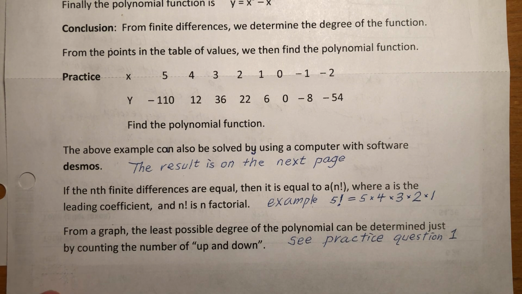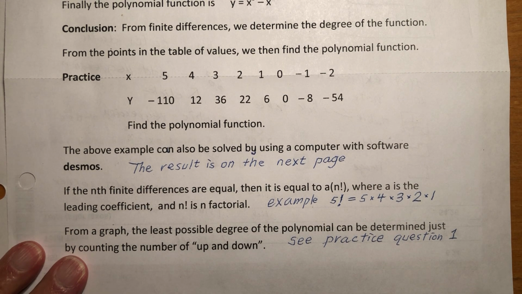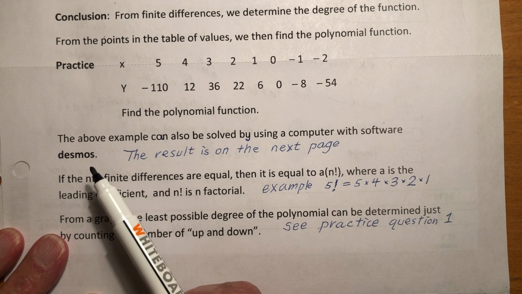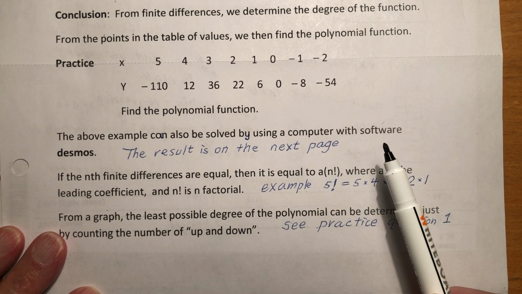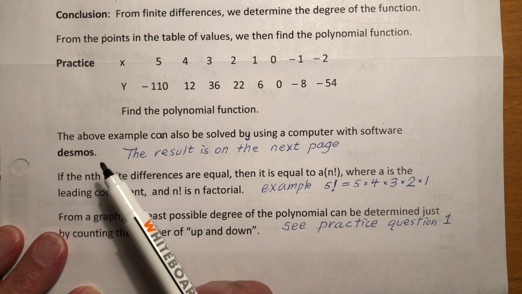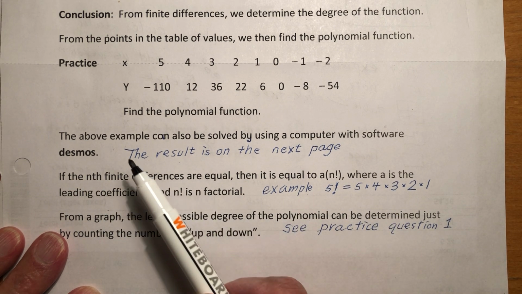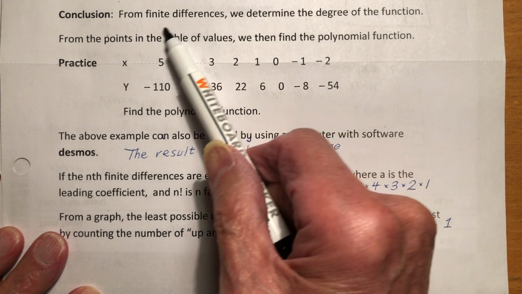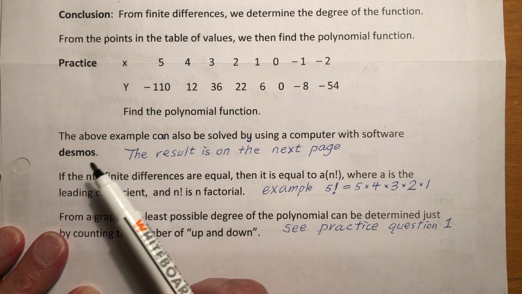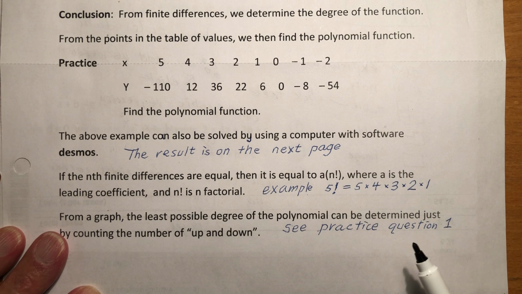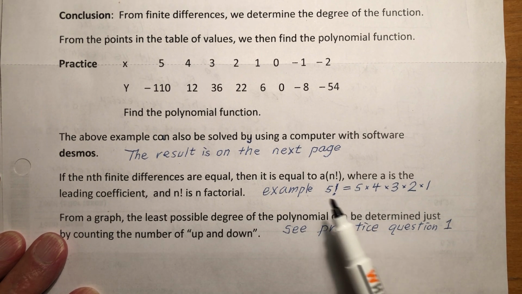It takes you only a few minutes. So this is a shorter way, but if you use Desmos, you are not using algebra. This is the algebraic way. If you use Desmos, it's quick, but you do not use algebra.